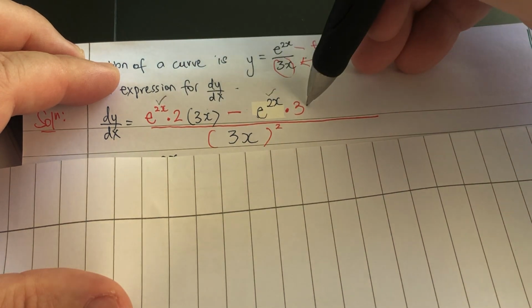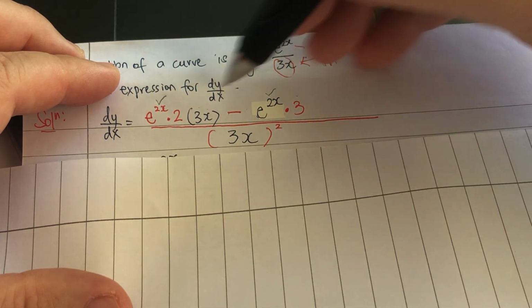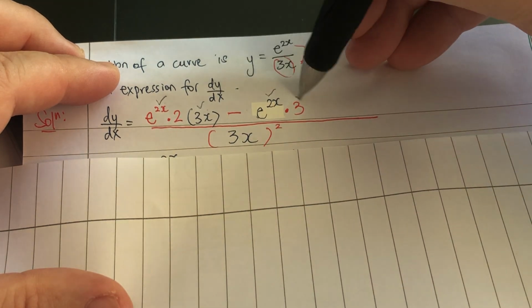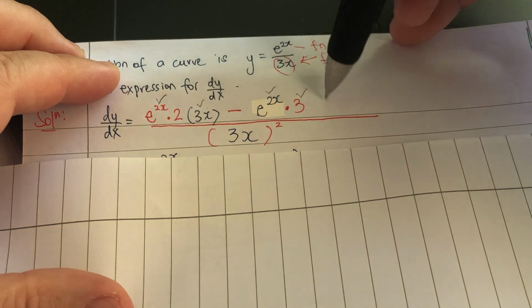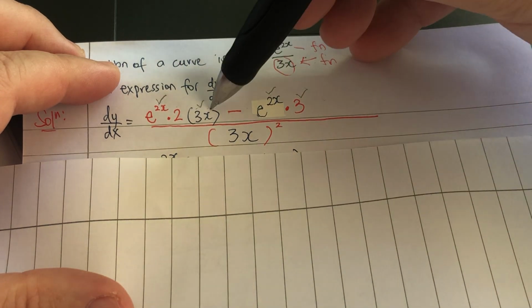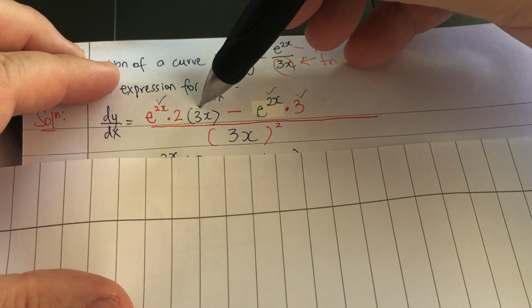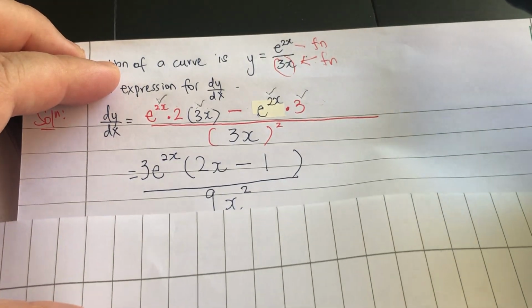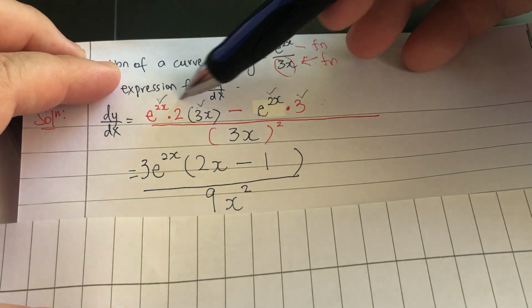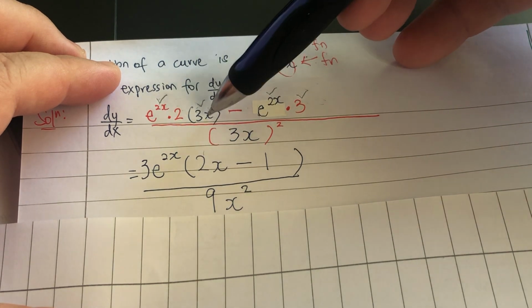I have x here but no x here. I have 3 here and 3 here, so I can take out 3. So you do things systematically. This one and this one don't have a common factor. 3 we have in common, x no common, so you can take out 3e^2x. Whatever I did not take, leave it behind.